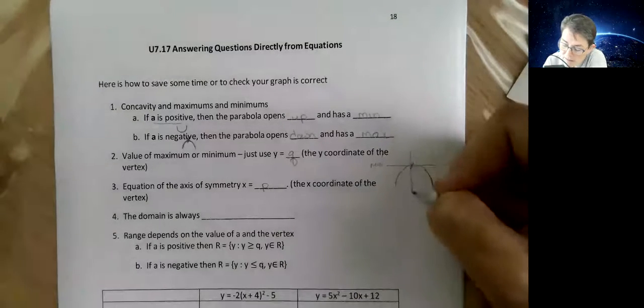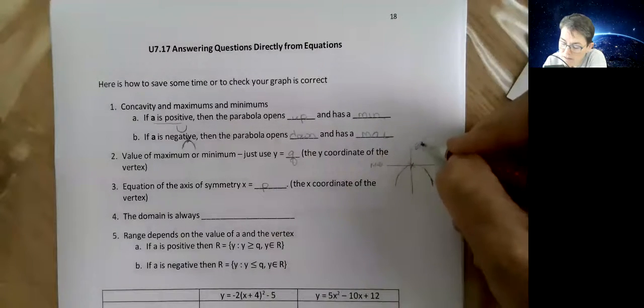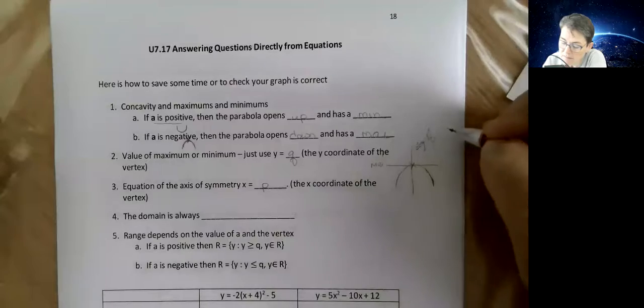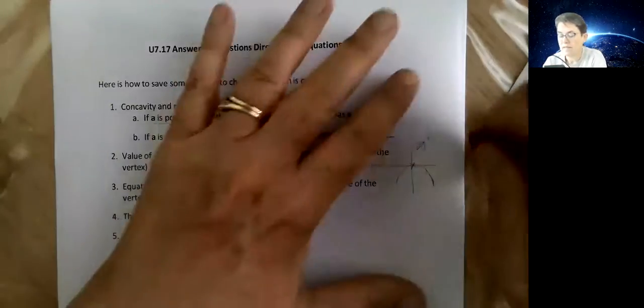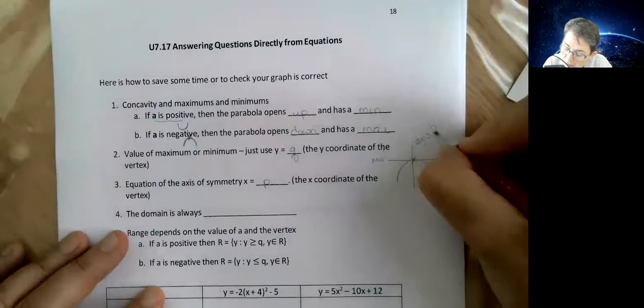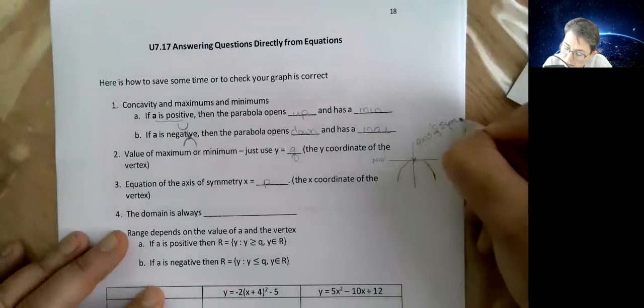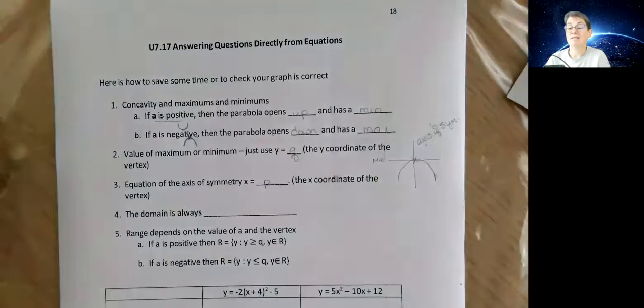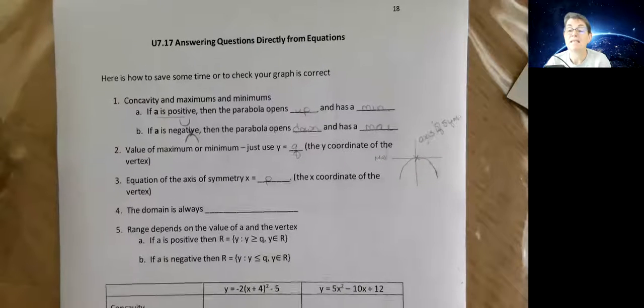And then there's going to be the equation. That looks awful, these are better. The axis of symmetry always goes like that, whether it's a max or a minimum, but the axis always goes to the middle. The domain, do you have that memorized yet?